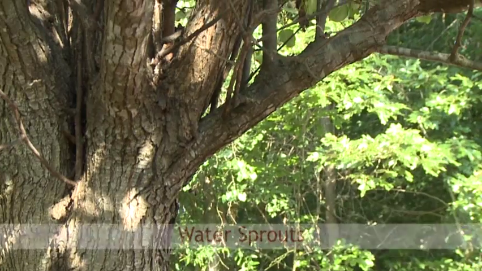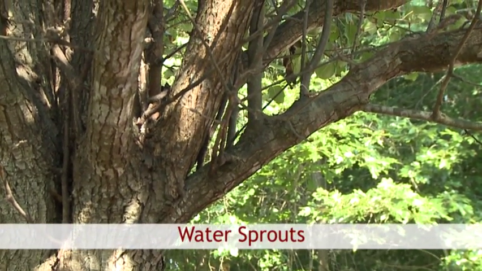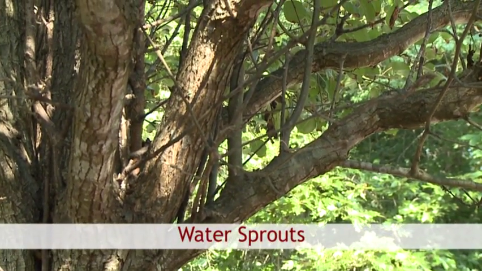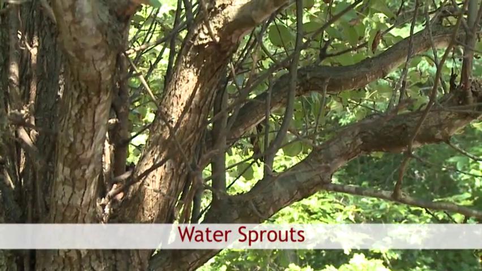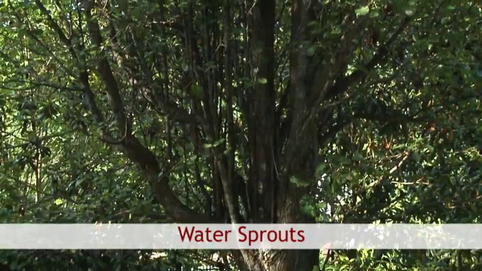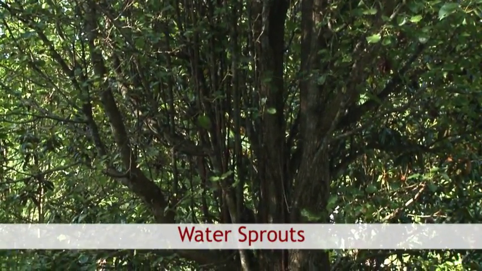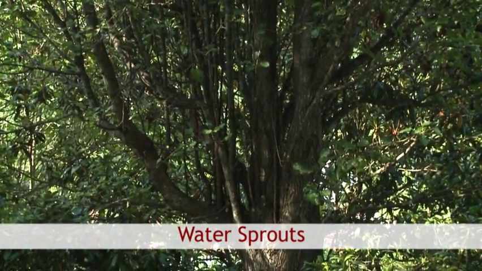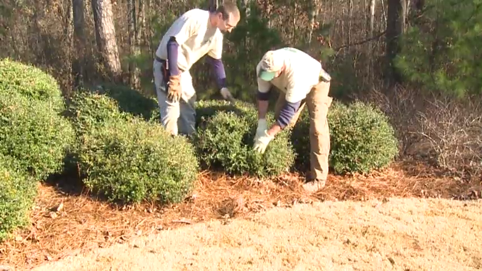When the terminal bud of horizontal shoots is removed, the lateral buds on the upper side of the horizontal branch grow most vigorously. These upright shoots are called water sprouts. These vigorous upright shoots seldom flower or fruit and cause the canopy of the plant to become thick and dense and in need of pruning.